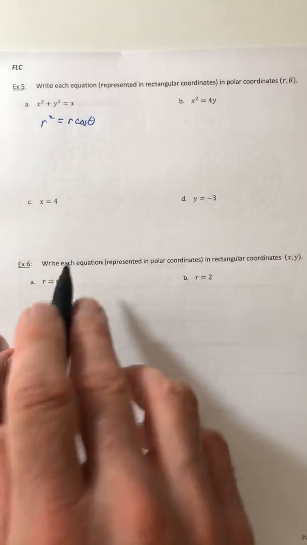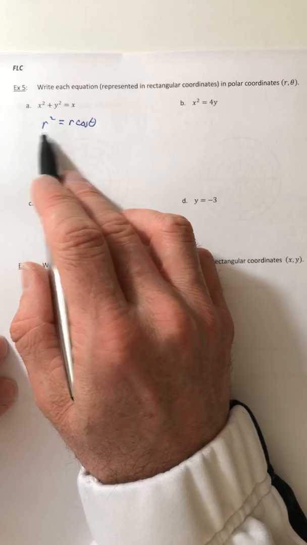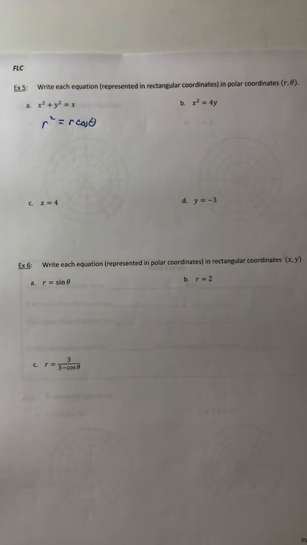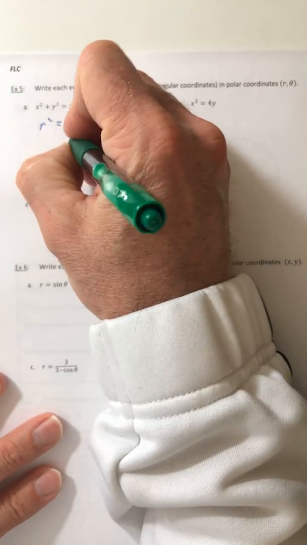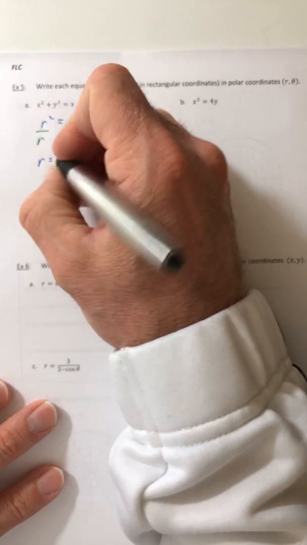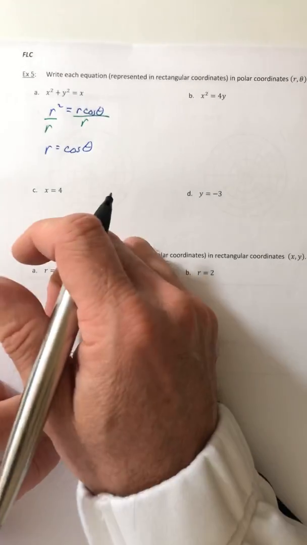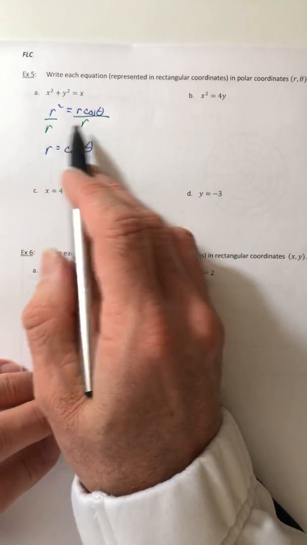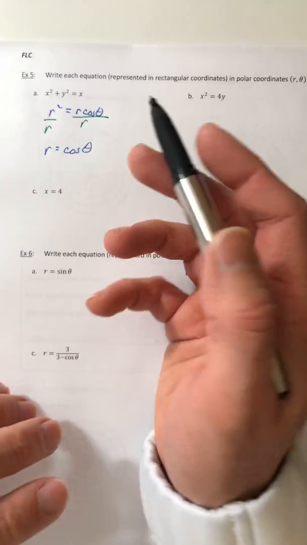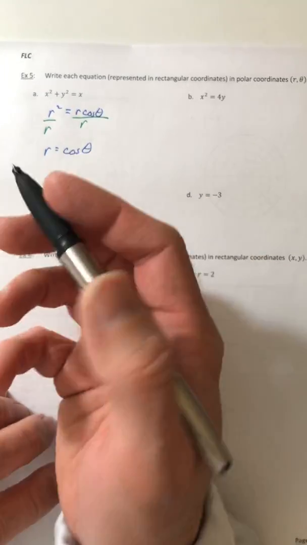And typically for these, when you go into polar form, if you can solve pretty easily and get the r by itself, go ahead and do it. So what we're going to do with this is divide both sides by an r. And so we get r equals cosine of theta. Now we're allowed to do that because normally you don't want to divide by a variable, but that's because you don't know if the r is actually equal to 0 or not. Well, with polar coordinates, the r is probably not going to be a 0, so you can get away with it. So r equals cosine of theta.